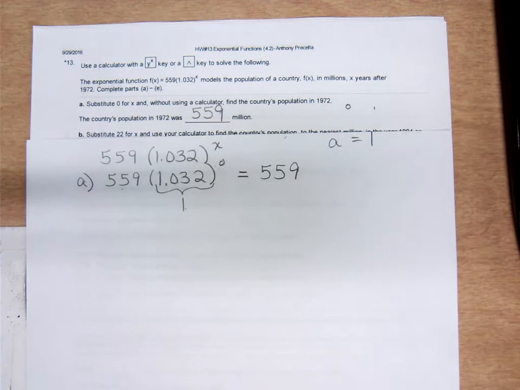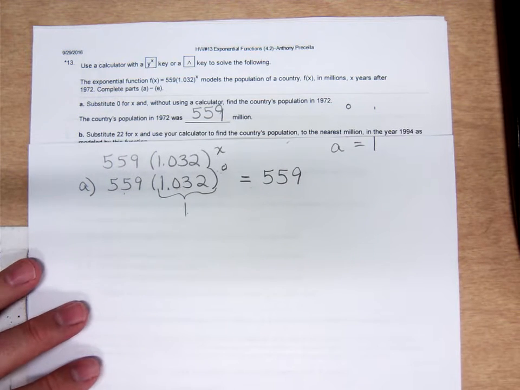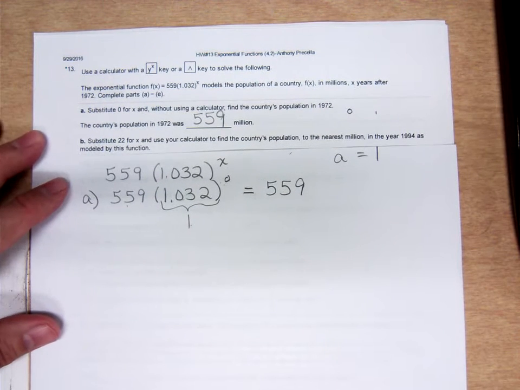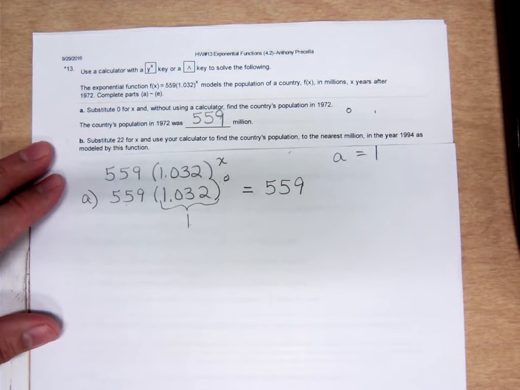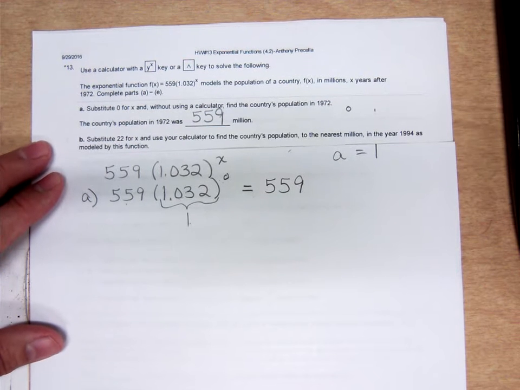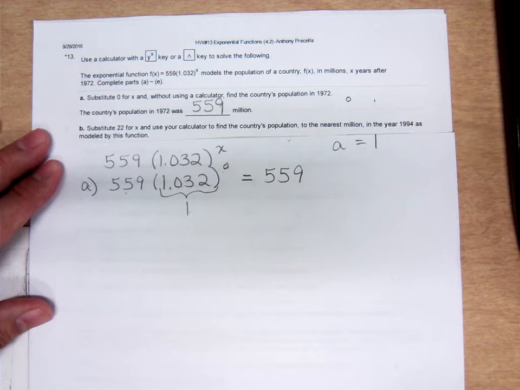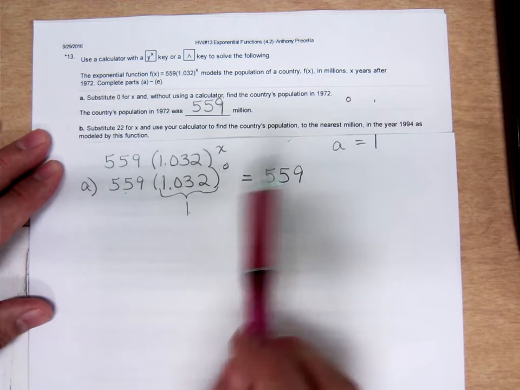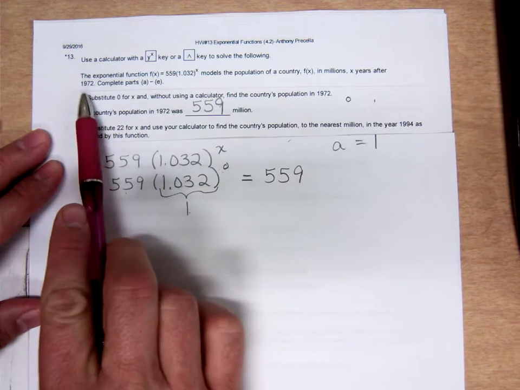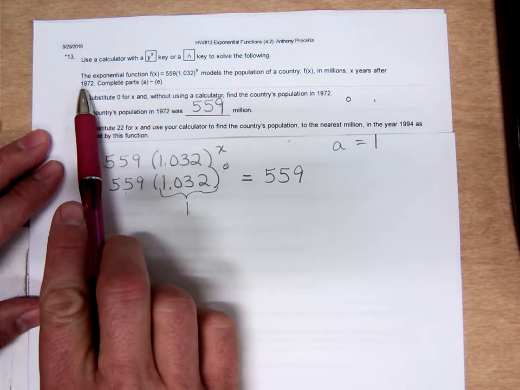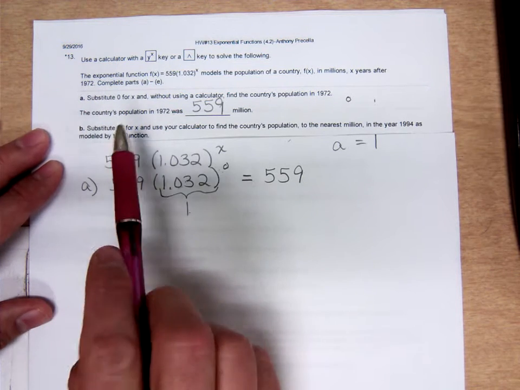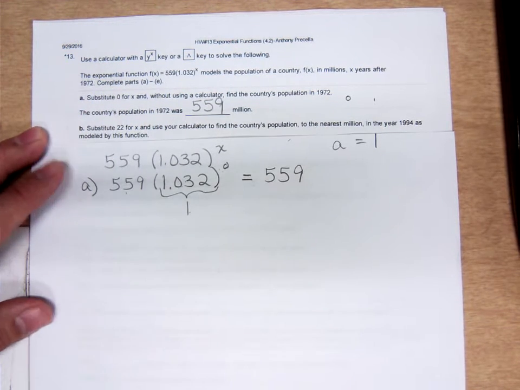Now let's see part B. Substitute a 22 for x and use your calculator to find the country's population in the year 1994. Notice x is the number of years after 1972, so if you added 22 to that, that would give you 1994.